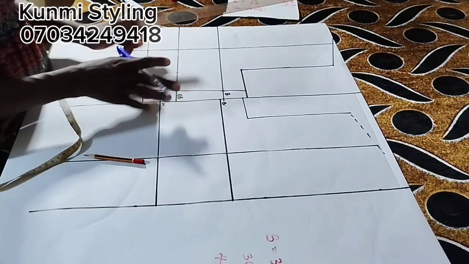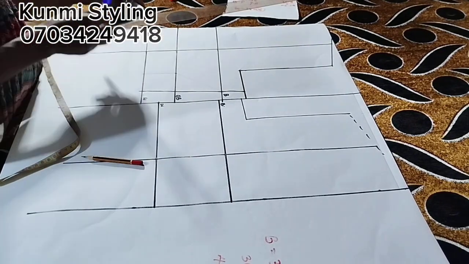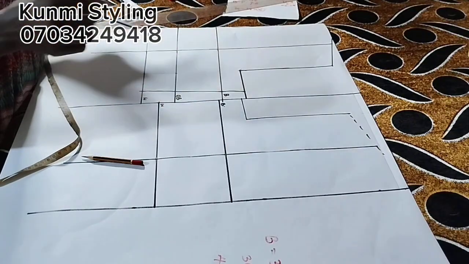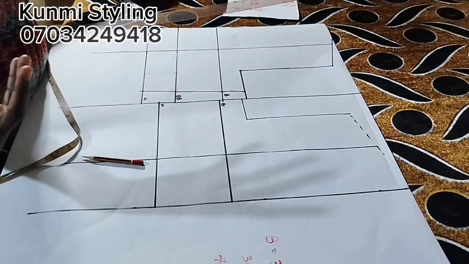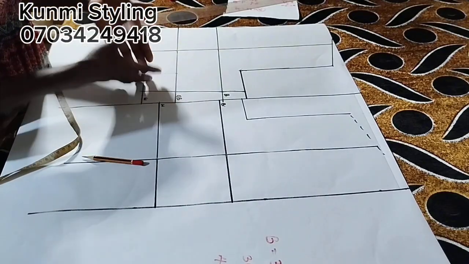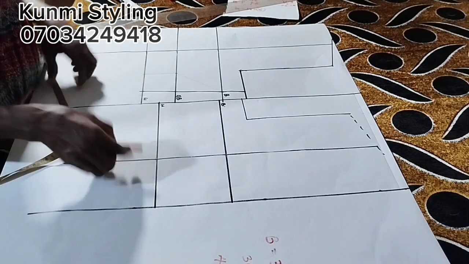So what happened with all these pieces? We are going to use it as our waist dart. Do you understand? So that's how you get your waist dart. Waist dart is not just generated or formed. It's used in taking in. It's for fitting on the dress. It has purpose. It's not just there.